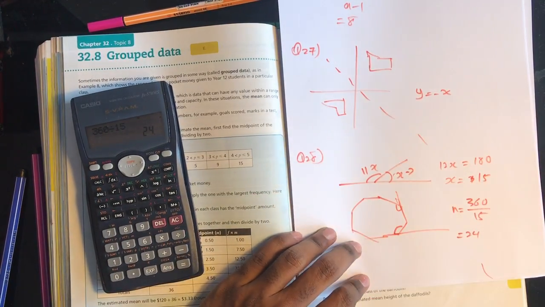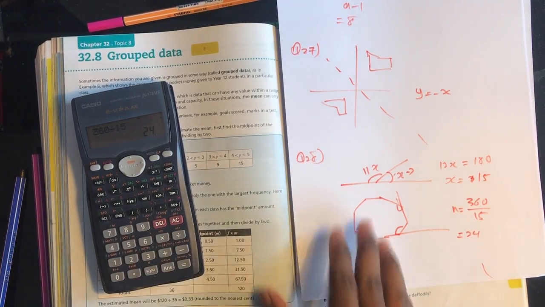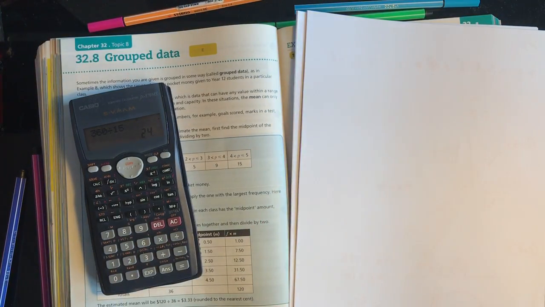Remember, there's one formula to find the number of sides of the polygon. You can just use 360 divided by 15, and then you get 24. Much faster than the long way. Okay, it's your choice. No one is wrong here, no one is right here.